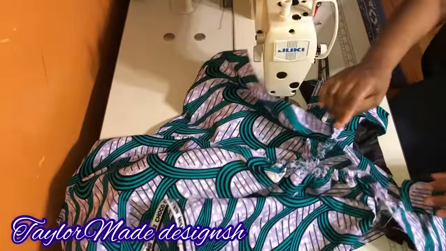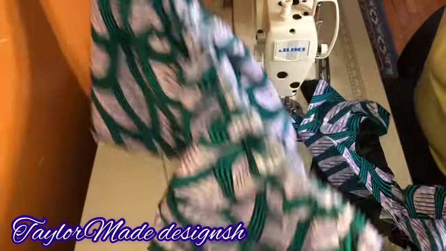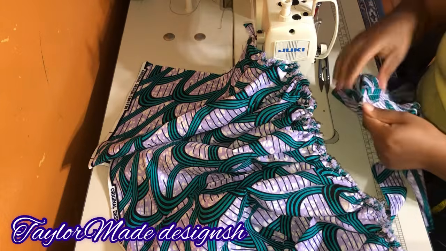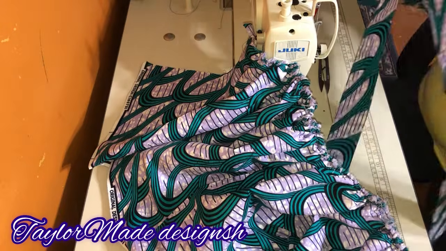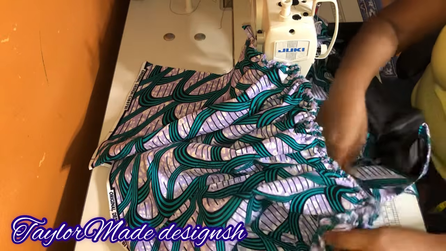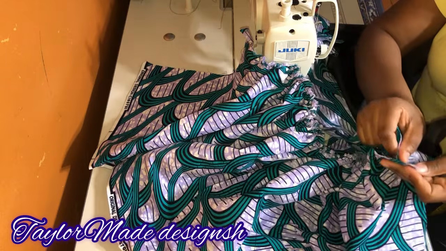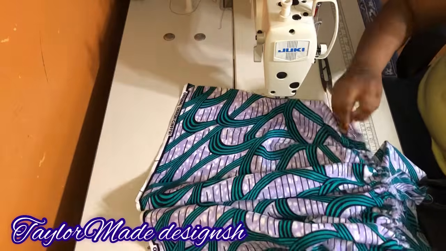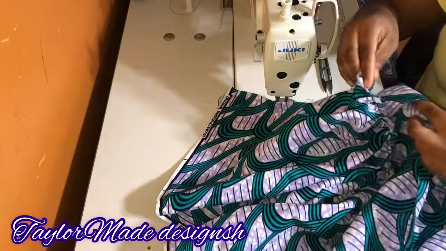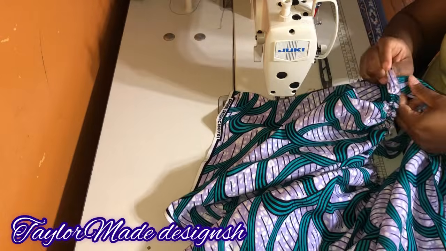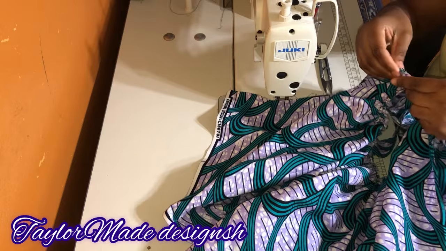Okay, so the next thing you're going to do is take the bottom of the dress that you have made the gathered part, and attach it to the top part, main fabric to main fabric. And then I'm going to take my lining and find the midpoint of the circle part, and then find the midpoint of the lining part, and I'm going to attach both of those.